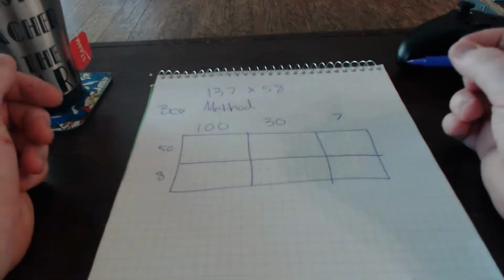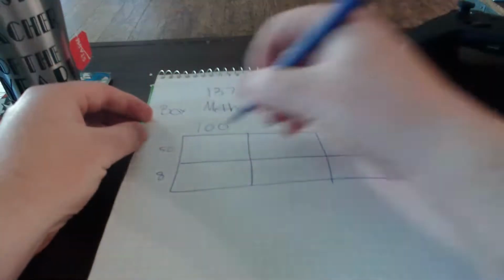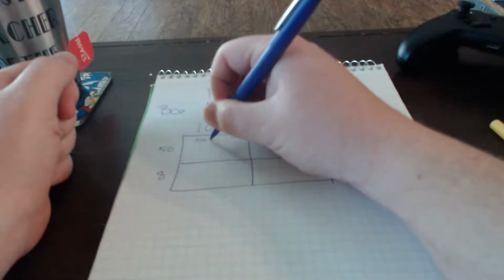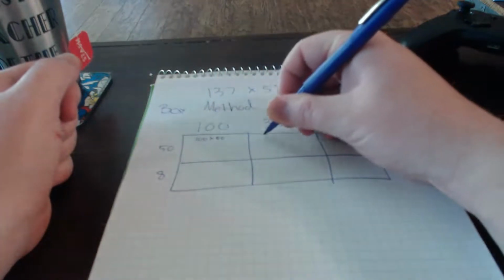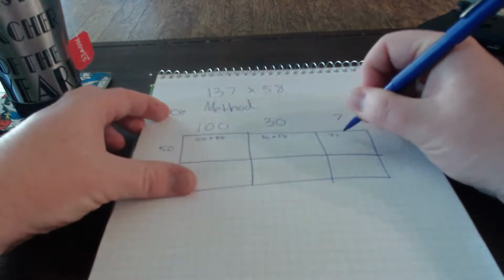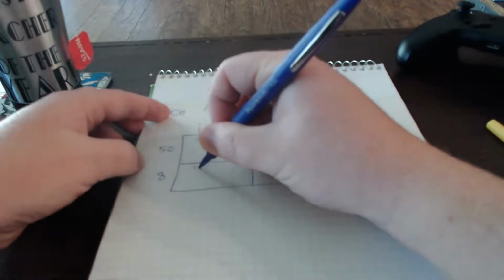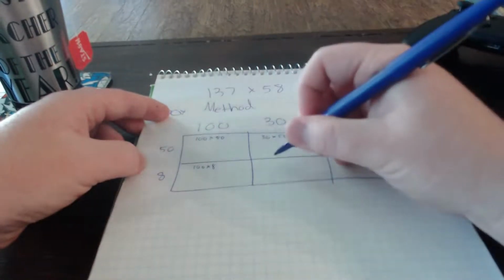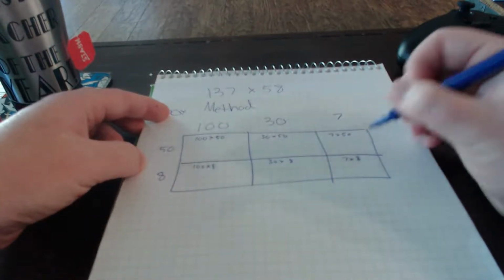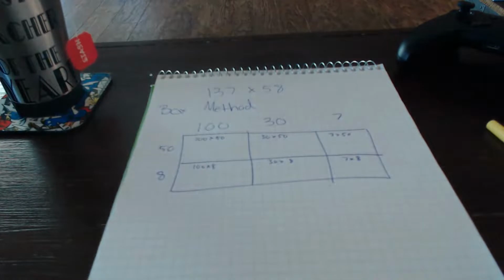So what we do is, once again, we can write out the problems in the box to help it out a little bit. So we have 100 times 50, and then we have 30 times 50 and 7 times 50, and then we have 100 times 8, 30 times 8, and 7 times 8. Now, once again, we're just going to fill in the boxes, fill in these answers.